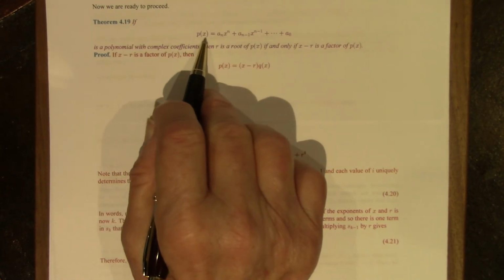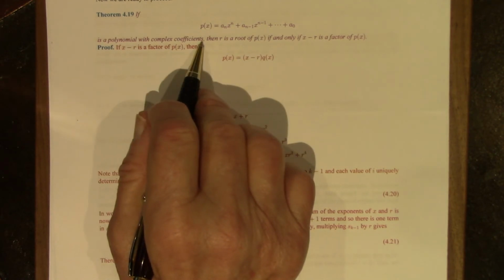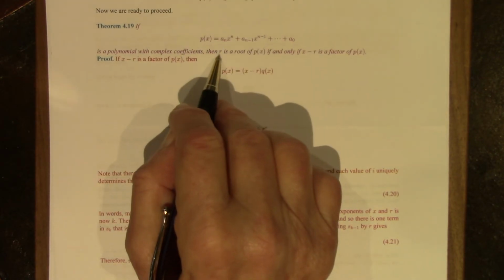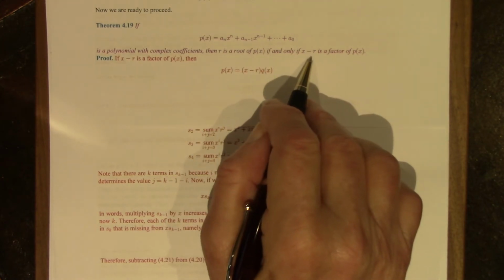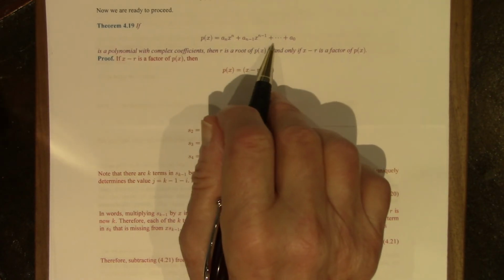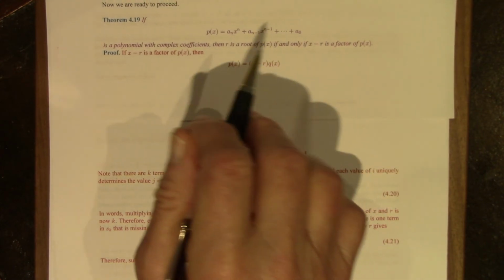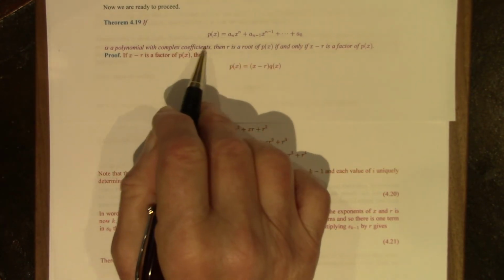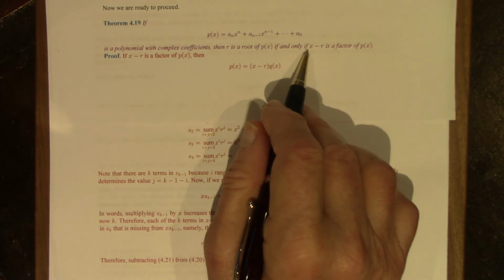First, we have a theorem. If p of x is a polynomial with complex coefficients, then r is a root of p of x if and only if x minus r is a factor of p of x. This is a well-known theorem that's used all the time. So here's the proof. This is a biconditional, if and only if, so we have two things to prove.